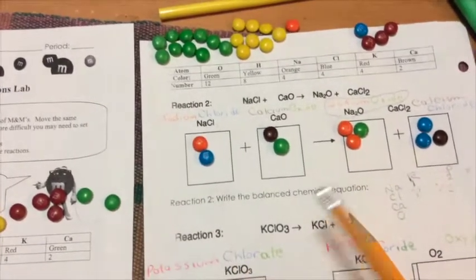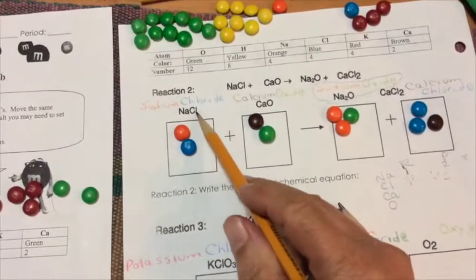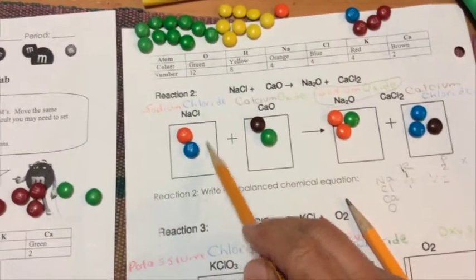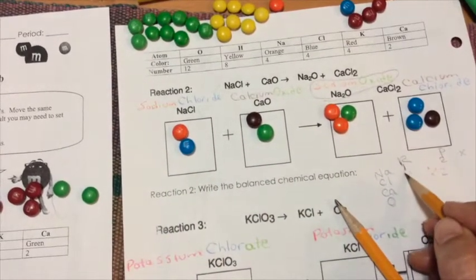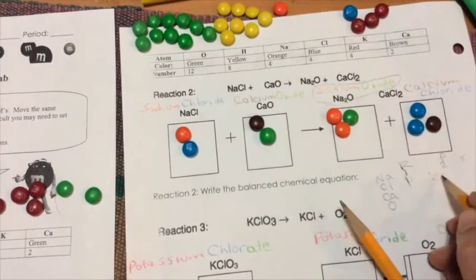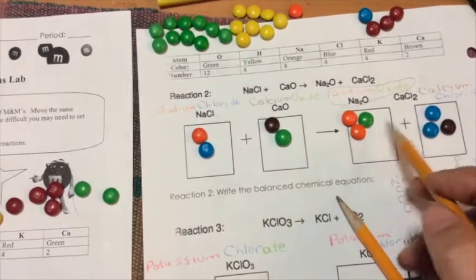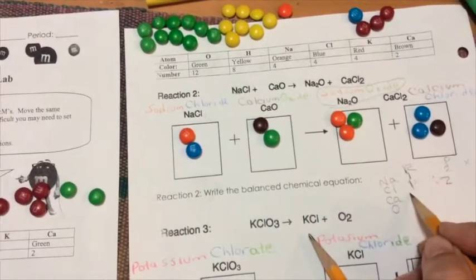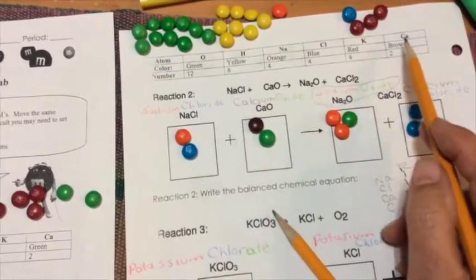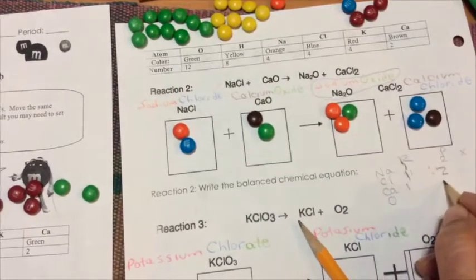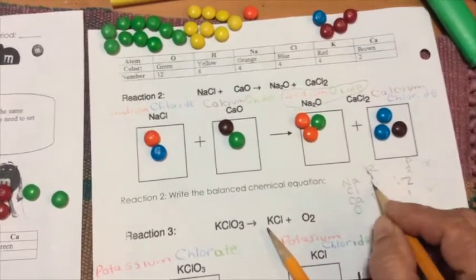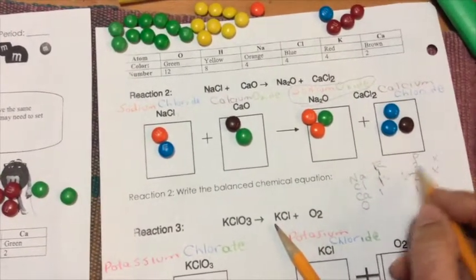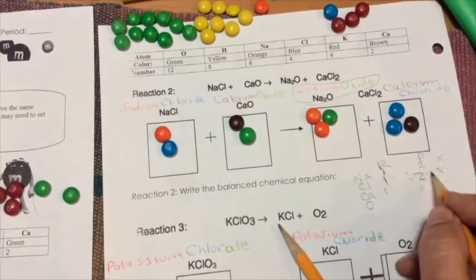Okay, go back to the chlorine. Chlorine is blue over here, so 1 chlorine on the reactant side, that's right, and 2 on the product. Okay, that's right. Now the calcium. Calcium is brown, 1 calcium in the reactant, and 1 calcium in the product. So that's okay. So far we've got sodium, it's not balanced, and chlorine, it's not balanced.